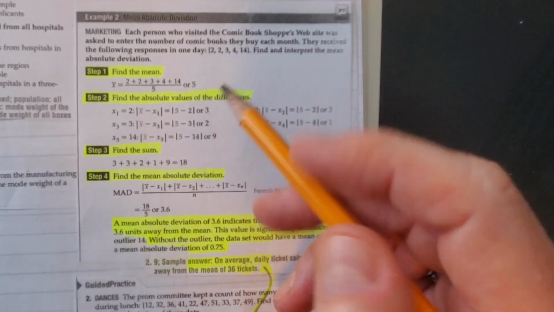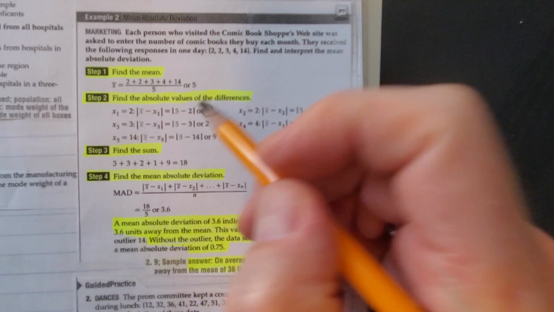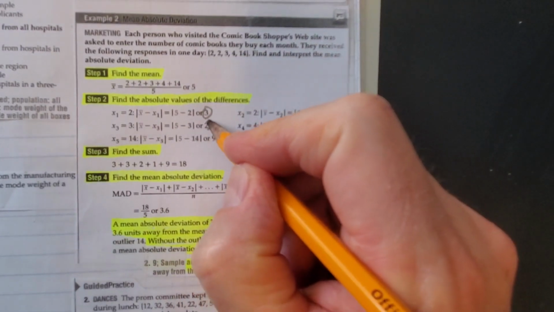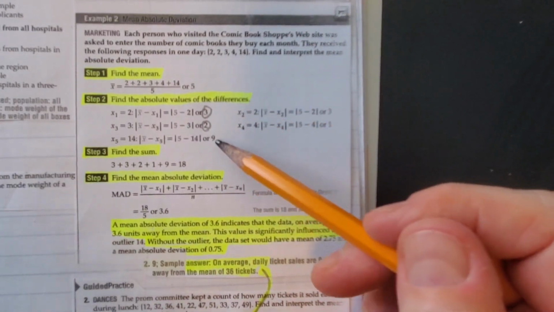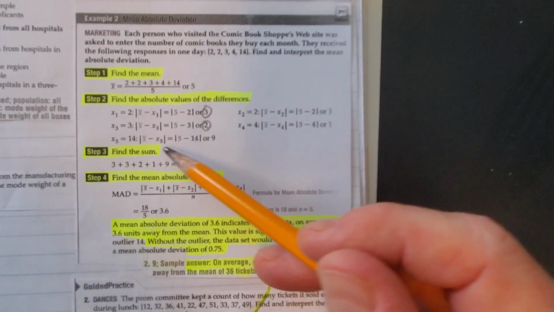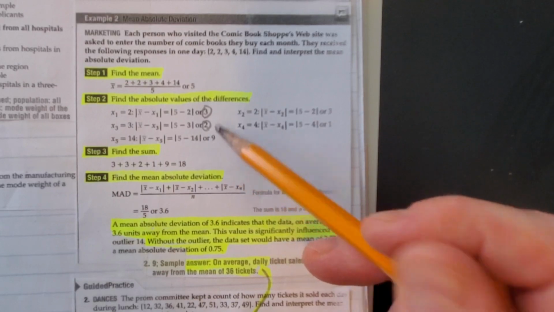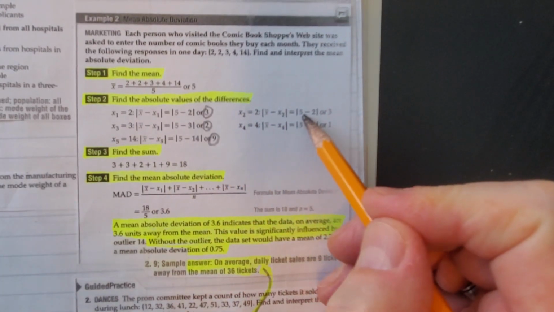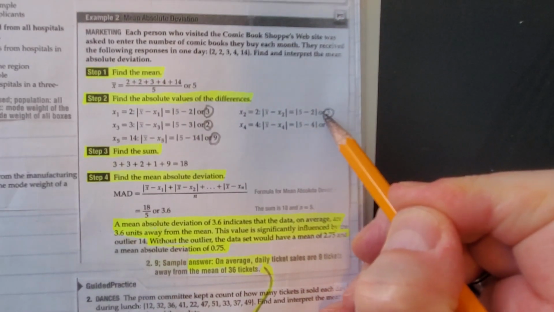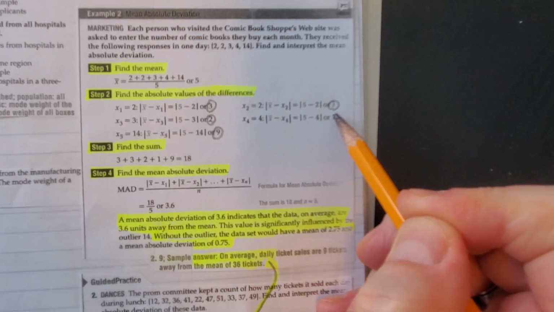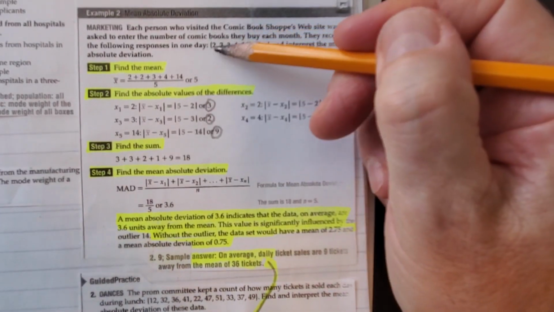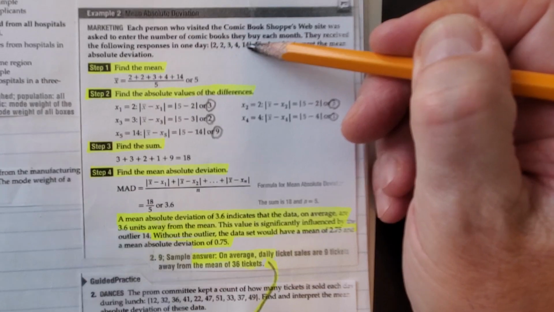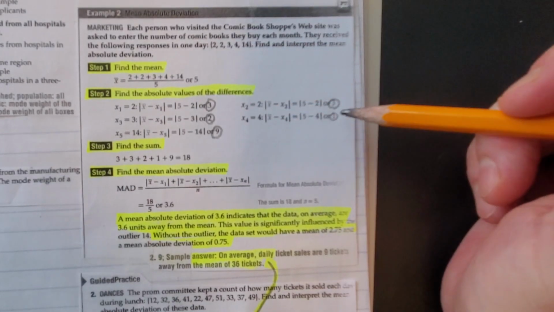So you have 3. The absolute value of 5 minus 3 is 2. The absolute value of 5 minus 14 is negative 9, which is 9. Remember, it's the absolute value. This was the absolute value of 5 minus 2, which is 3 again, and the absolute value of 5 minus 4, which is 1. So all you're doing is going 5 minus 2, 5 minus 2, 5 minus 3, 5 minus 4, and 5 minus 14. Take the absolute value of those.